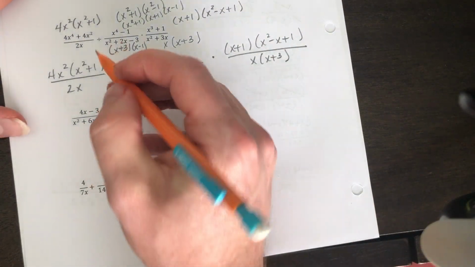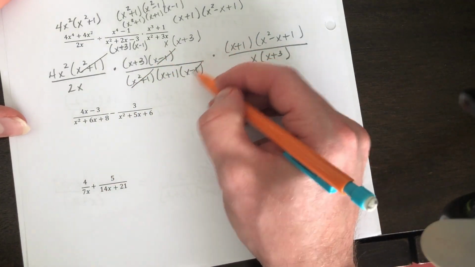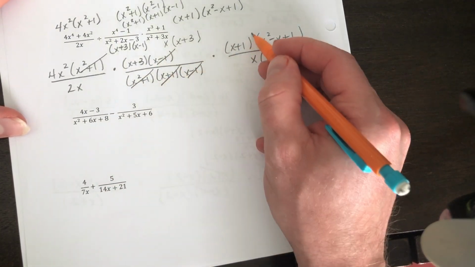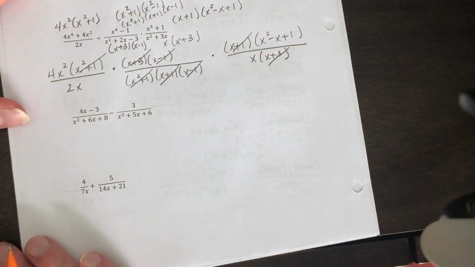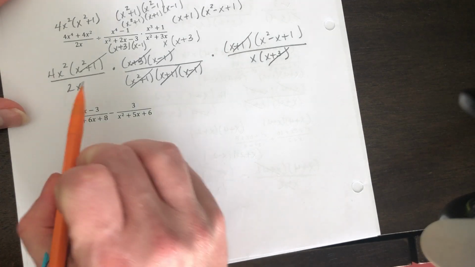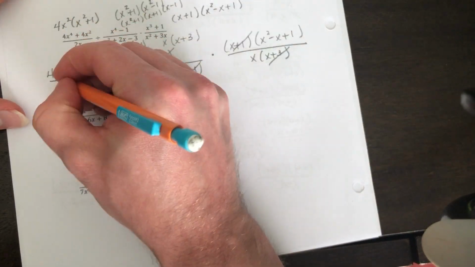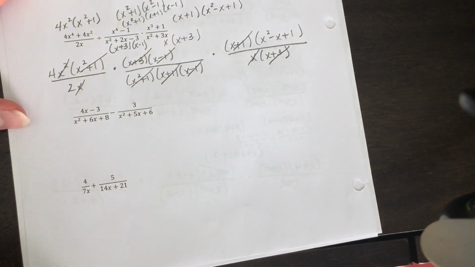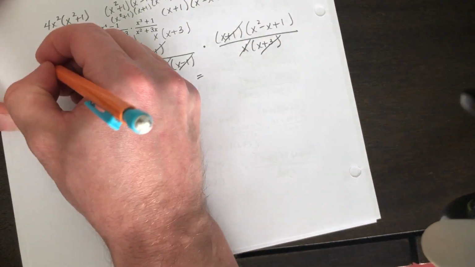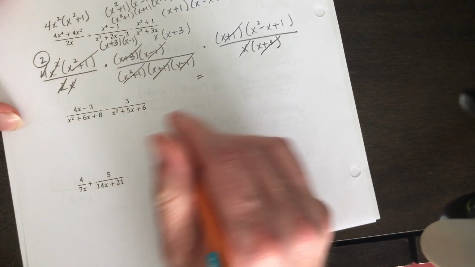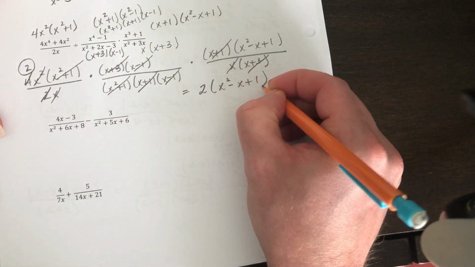Okay, so we're going to start canceling stuff. X squared plus 1's cancel. X minus 1's cancel. X plus 1's cancel. X plus 3's cancel. So we have an x squared on top right here. X squared, x, and x, those all cancel. And I like to do my numbers last. 4 divided by 2 is 2. So this comes out to be 2 times x squared minus x plus 1. That's it.